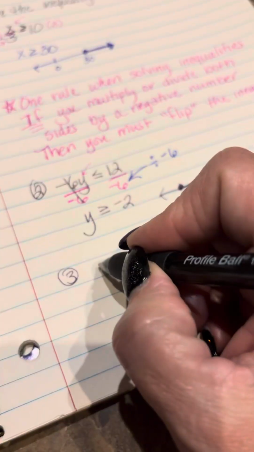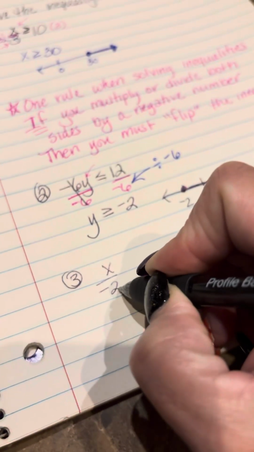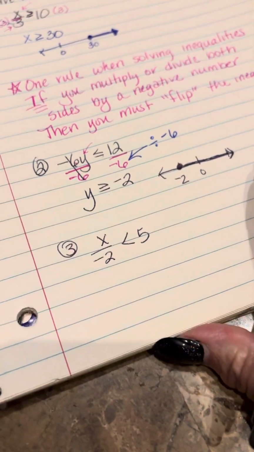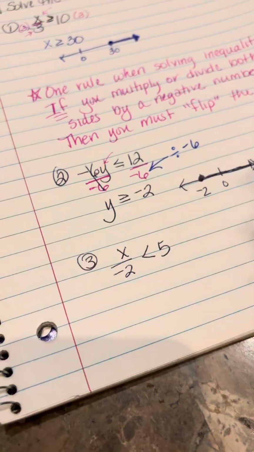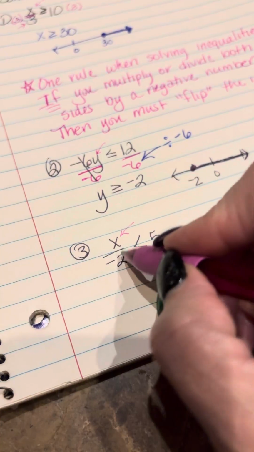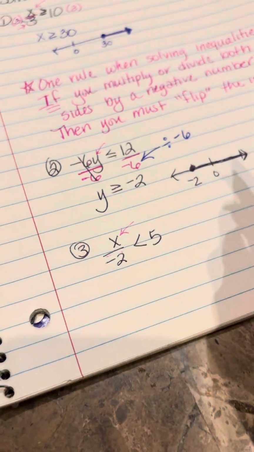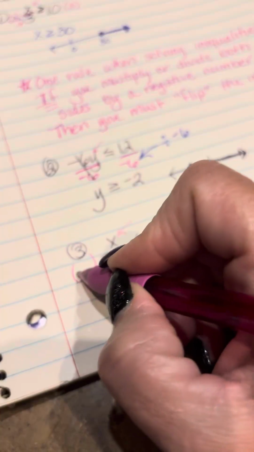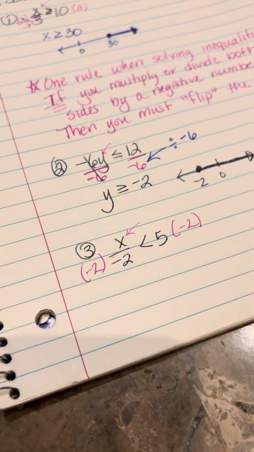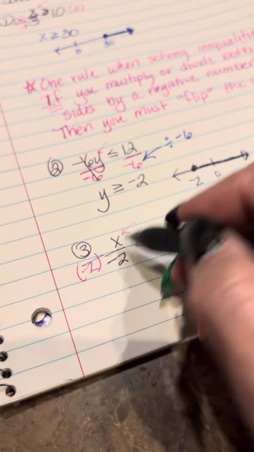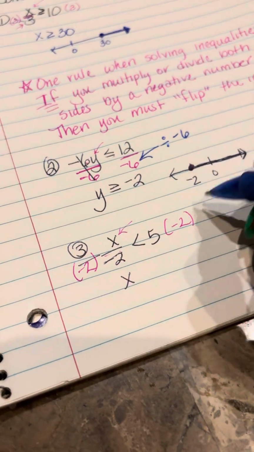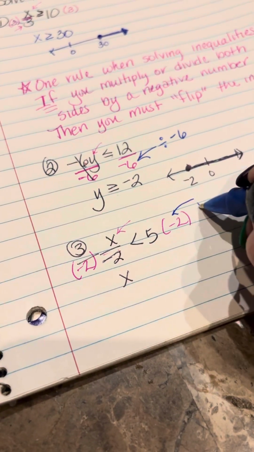Another example here. X divided by negative 2 is less than 5. So once again here, this is our variable x. What's attached to it is negative 2. How it's attached is by division. So we're going to undo that division by multiplying both sides by negative 2. So over here, my negative 2 times and my negative 2 divide cancel, and I'm left with x. Right here in this previous step, I was multiplying by a negative.